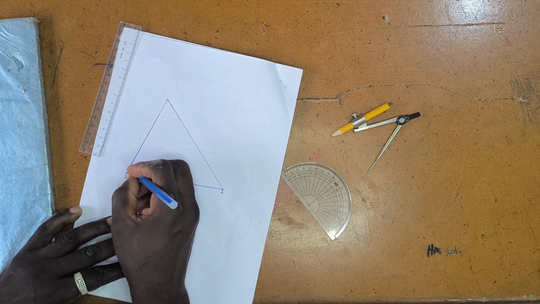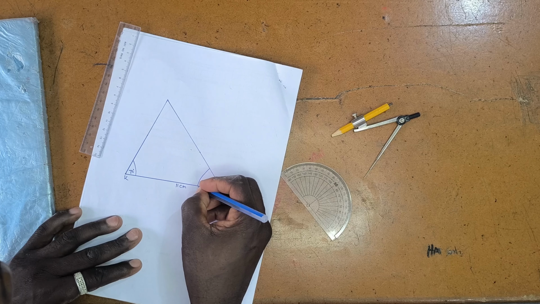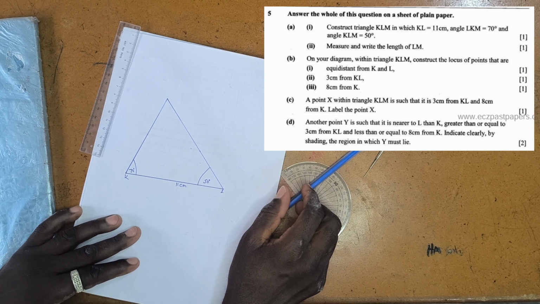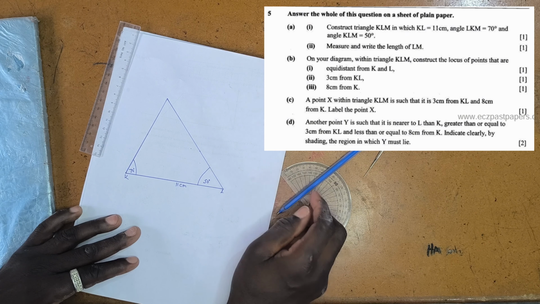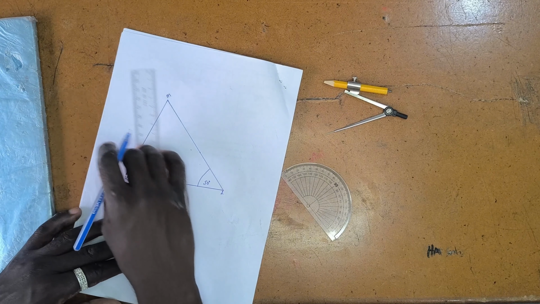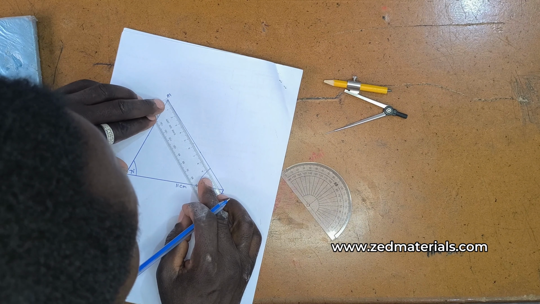This is 70 degrees. This is my 50 degrees. Done. Next, measure and write the length of LM. So the M is now up there. So LM here, it is 12. So this is 12 centimeters.